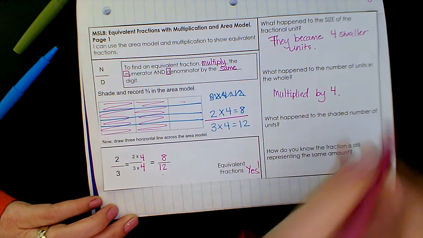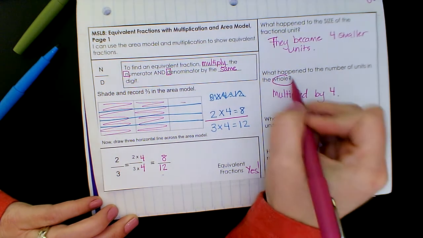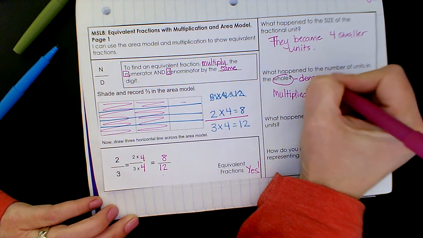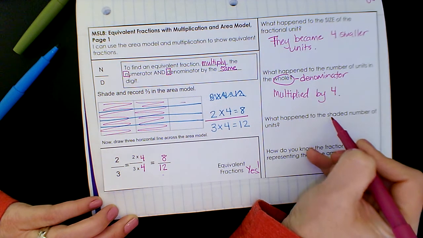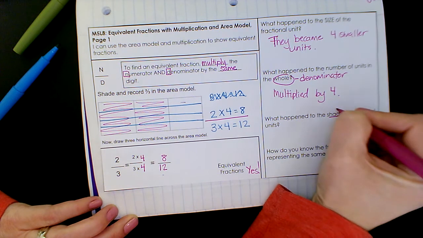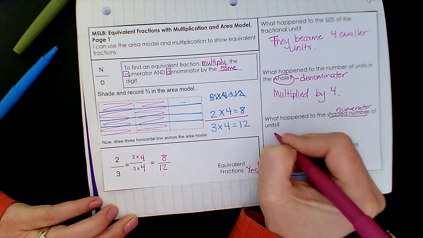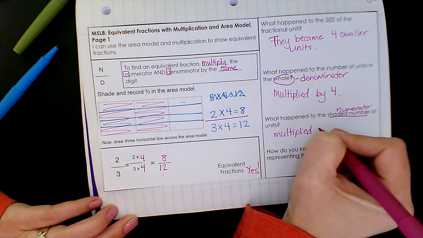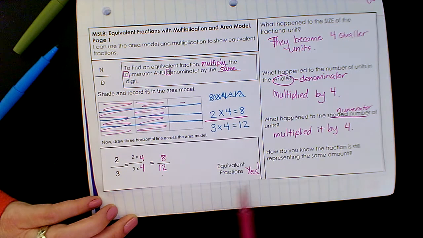Okay, what happened to the shaded number of units? Okay, so that whole is the same as my denominator, right? And the shaded number is my numerator. Well, what did I do? I multiplied it by 4, right?